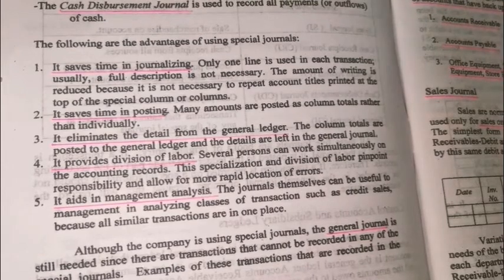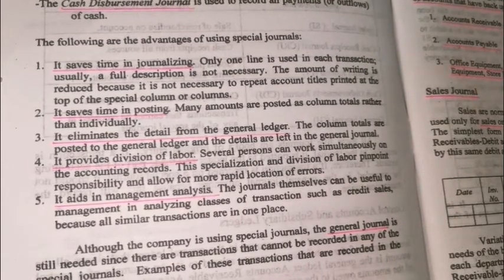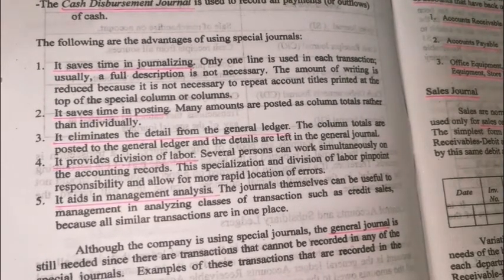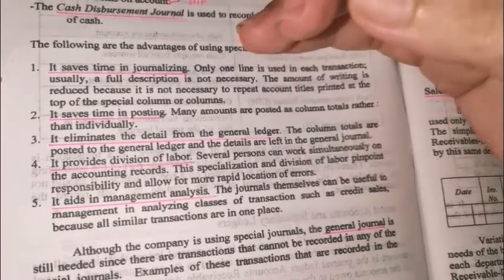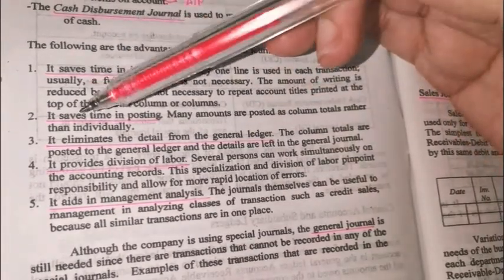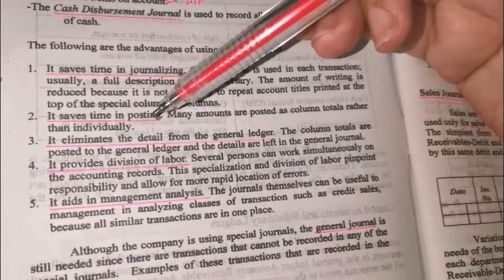Okay? So, by using special journal, ang kailangan mo na lang isulat are the important data, which are the amounts or the name of the seller or the customer, and syempre yung date. So, later on naman, i-discuss natin yon. Okay? And number two, it saves time in posting.